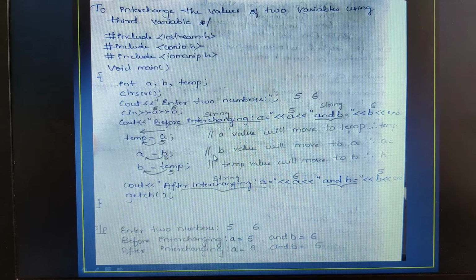Okay, then next step is what? A has become empty. Now the value 5 has been moved into the temporary variable. A is empty. Can I move the value of B, which is 6, into A? Because A has to get 6. How should it get it? Whatever is there in B, I have moved into the variable known as A. Therefore 6 will be moved into A.